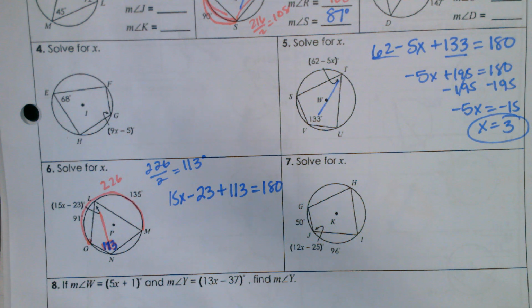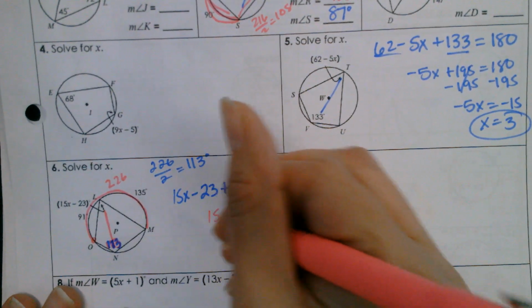Negative 23 and 113 gets you 90. It's 90. Okay. Yes, I got 90. Can confirm with my calculator.